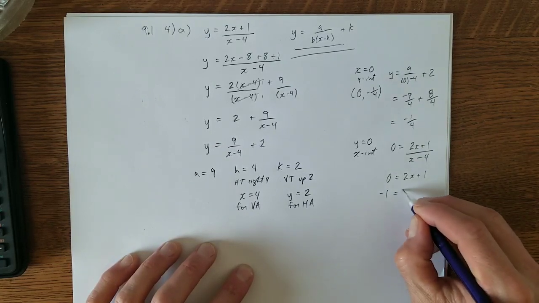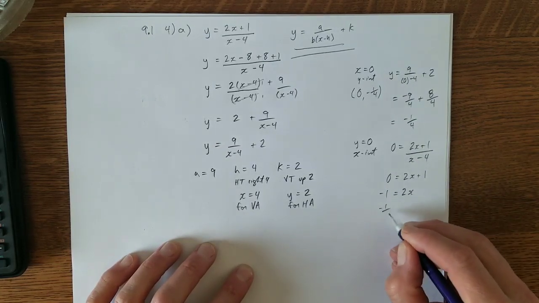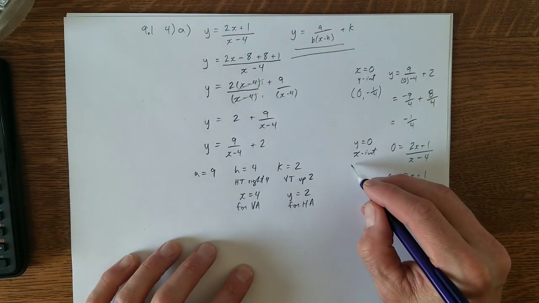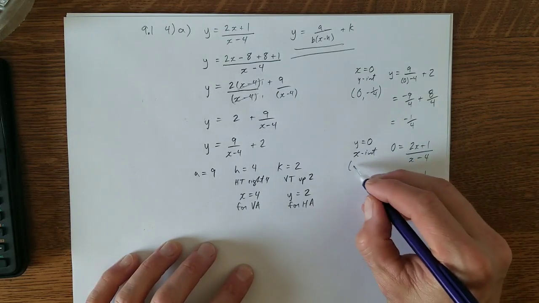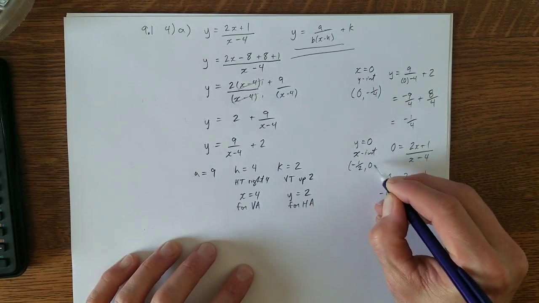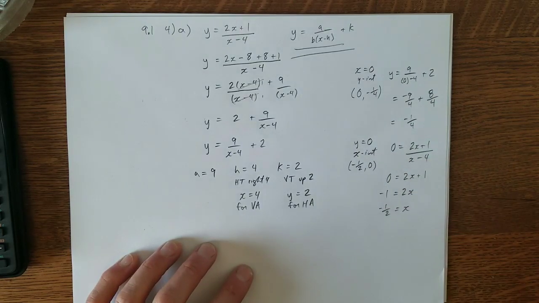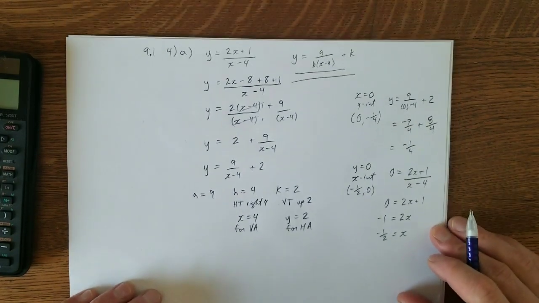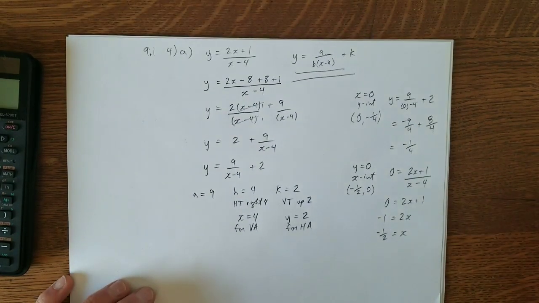Negative 1 equals 2x. Negative 1/2 equals x. So this x-intercept is (negative 1/2, 0). And there we have it. Hope that helps.